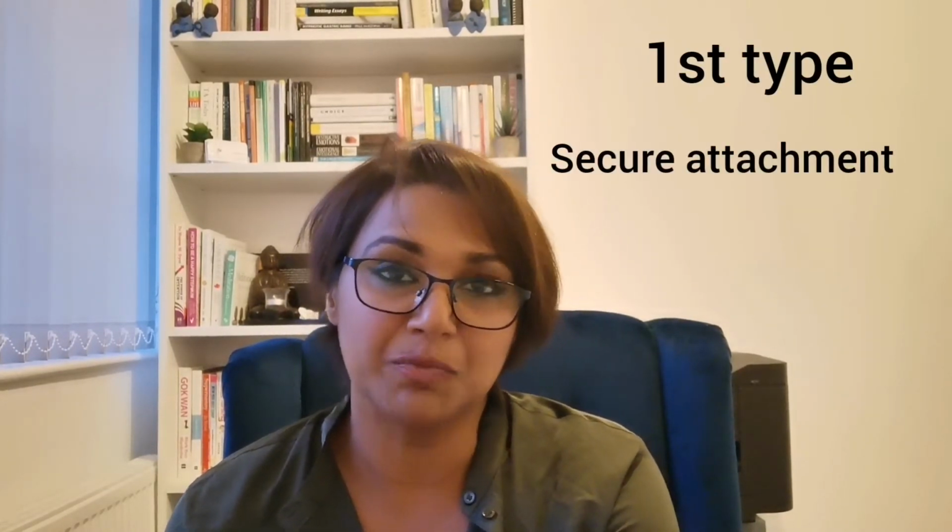Now a secure attachment, the child would have grown up in a very safe environment where the child's needs were being met. The parents were responsive, attentive, there, consistent and available to the child and their needs. And this will form a very secure bond, a safety, a trust, and a knowing that everything is okay.